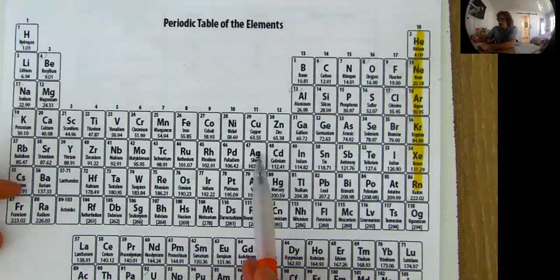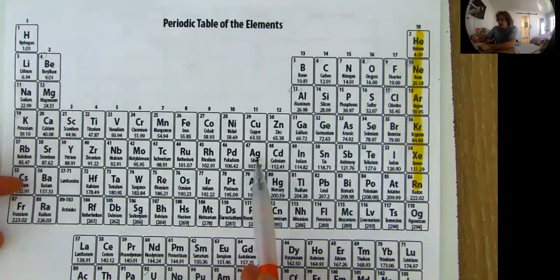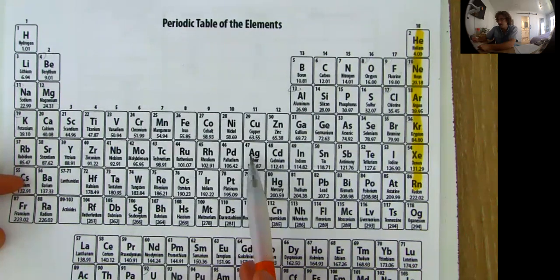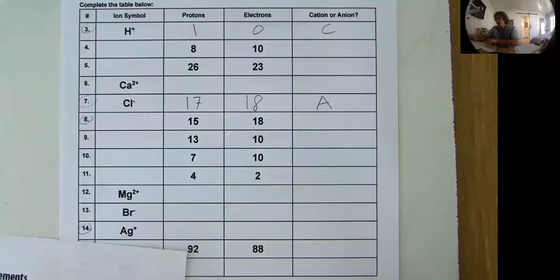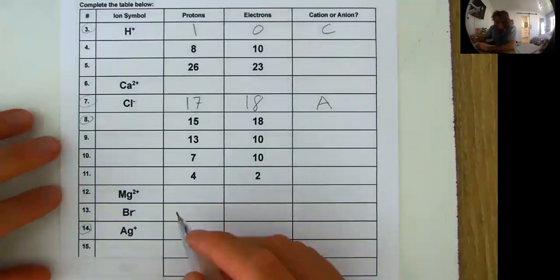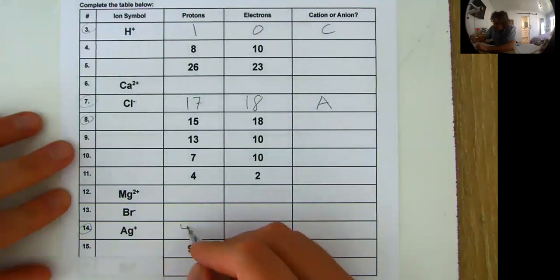Quick story about silver. Its symbol is Ag because there's lots of silver found in the mountains of Argentina, and it used to be called Argentinium. So it's now called silver. It's probably called Argentinium to some people though.